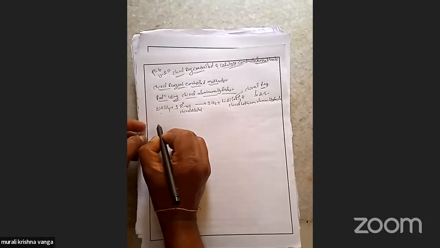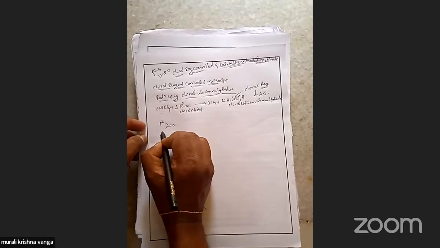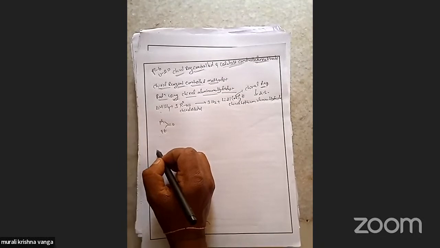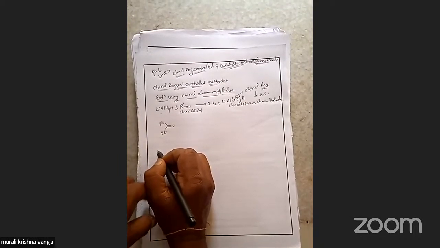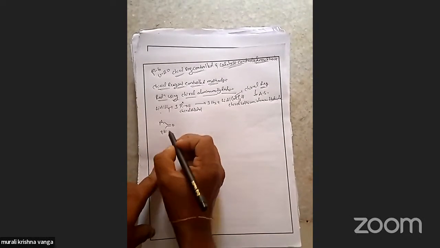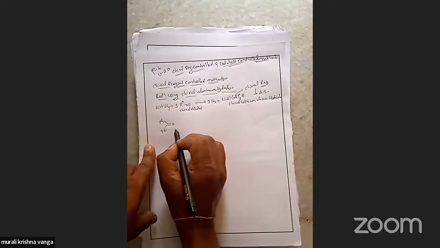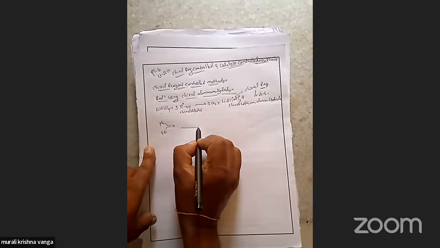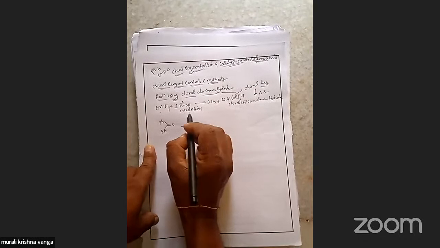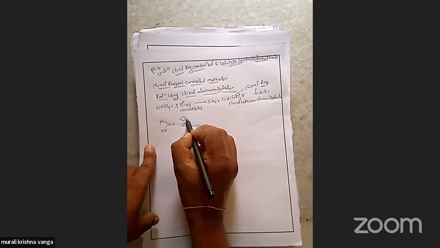For a general example, we take phenyl propionone, sorry, this is wrong. Phenyl ethyl ketone, reacting in the presence of a chiral reagent.